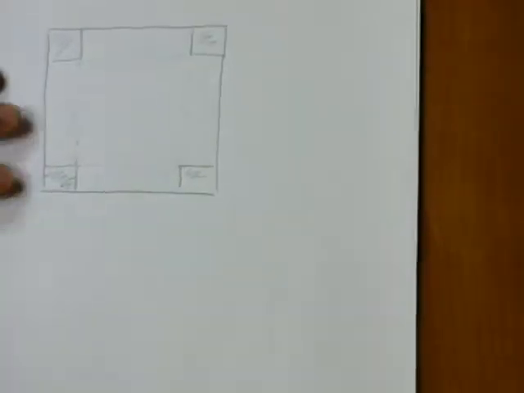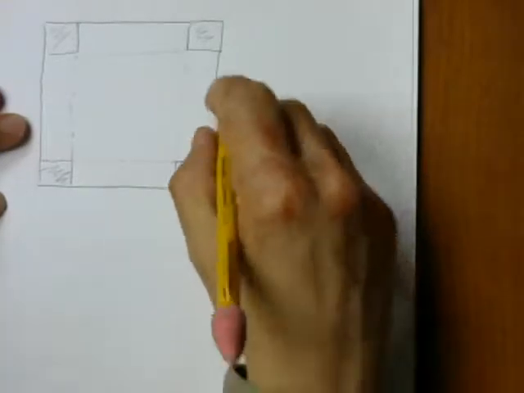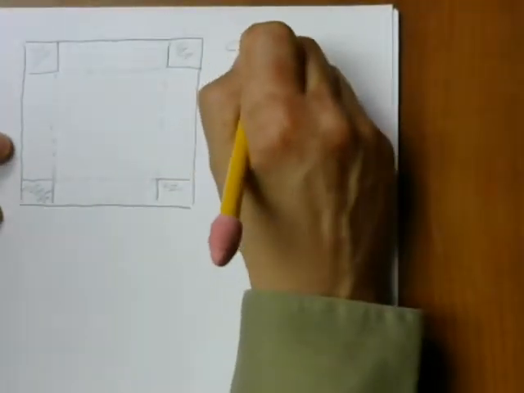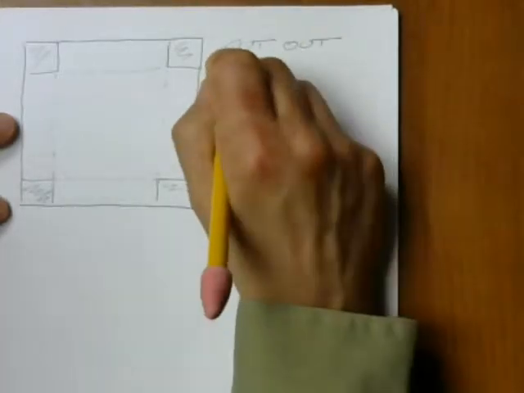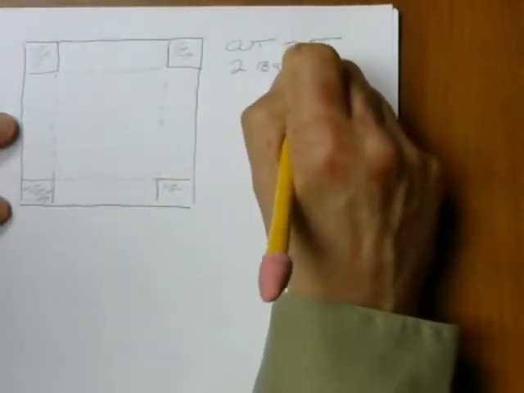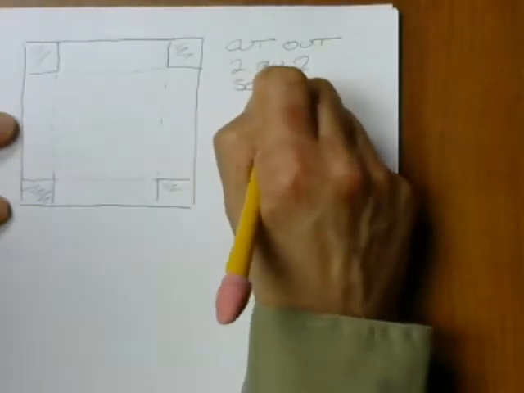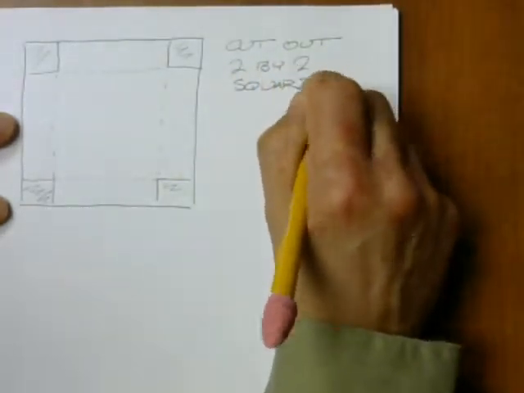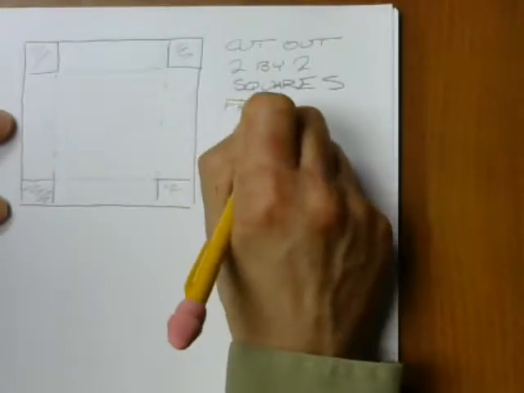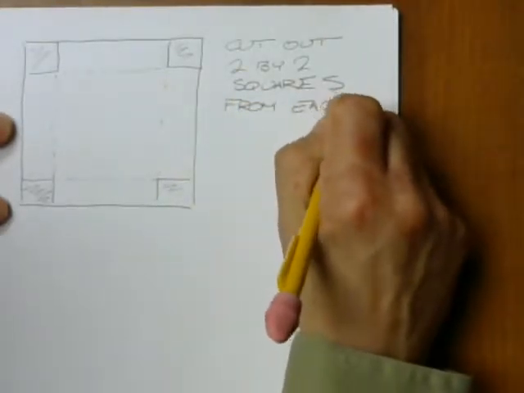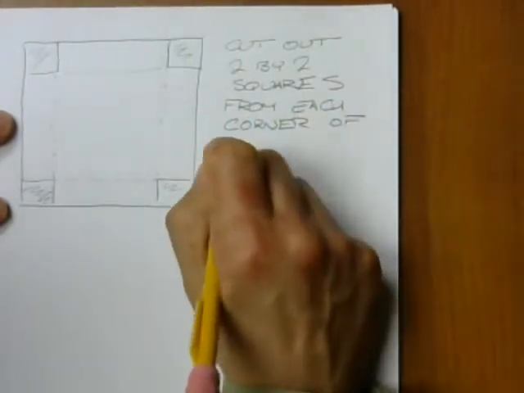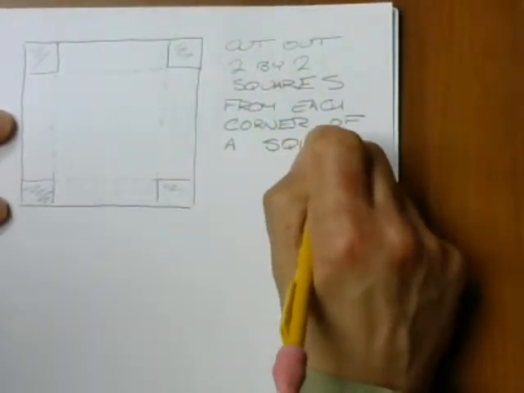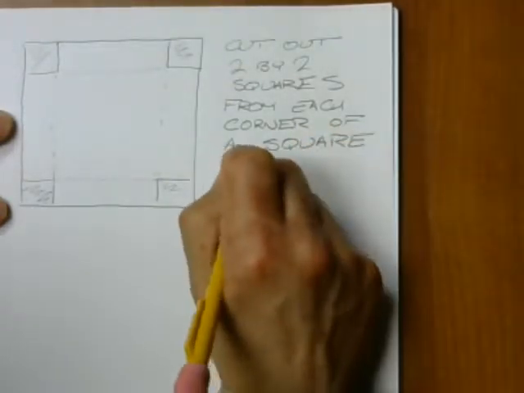I'm doing this with a square to start, but I don't know what that size is. So I'm told that I cut out 2 by 2 squares from each corner of a square piece of paper.